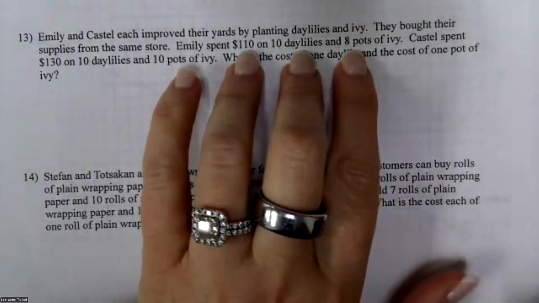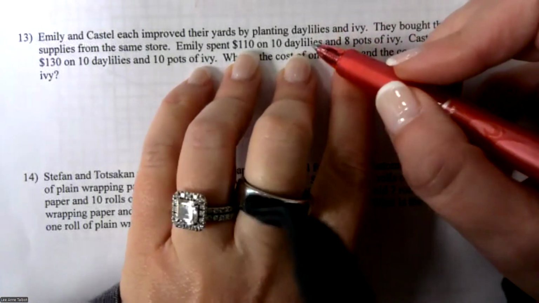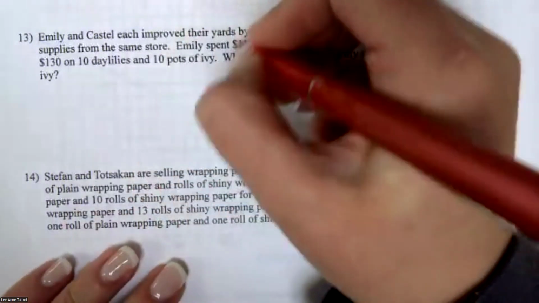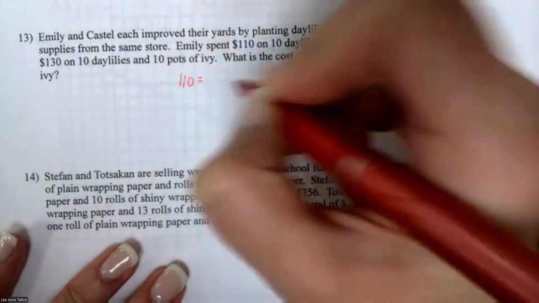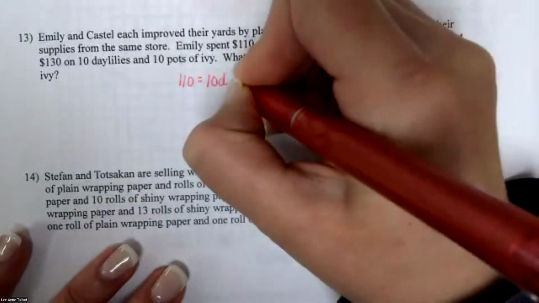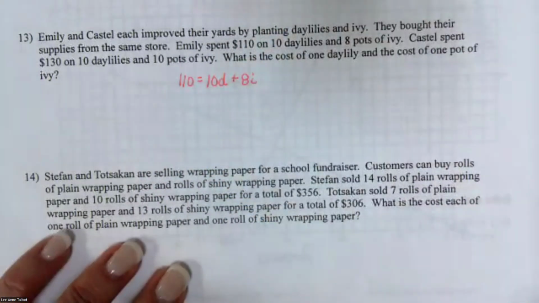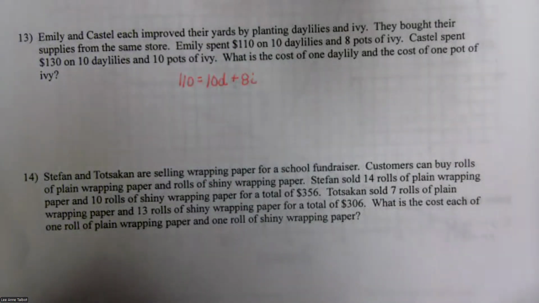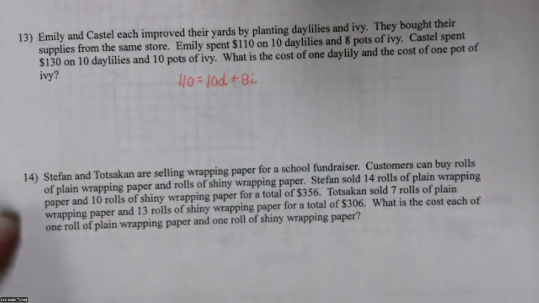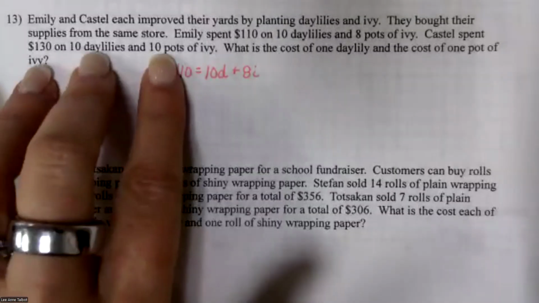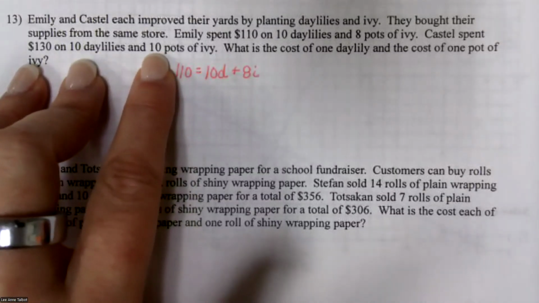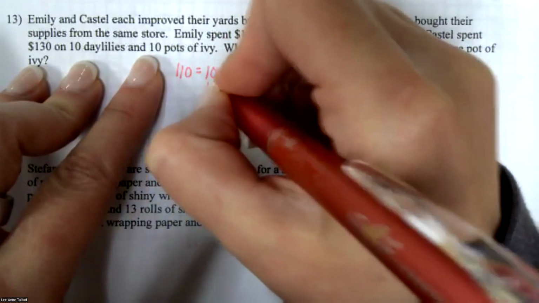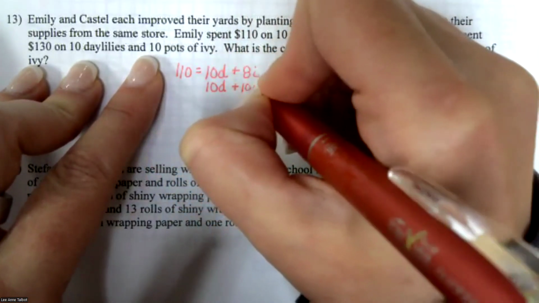Okay, so I'm going to start with there. Is it okay with you guys if I use D for daylilies and I for ivy? Okay, so let's translate. 110 equals 10 daylilies and 8 ivy. Does anyone feel confident that they could give me the second equation based on these 3 numbers? Landon? Yes. Yes, but hurry, please.